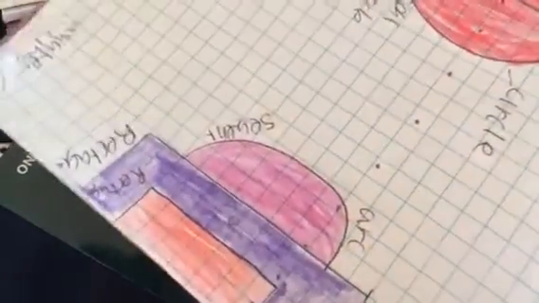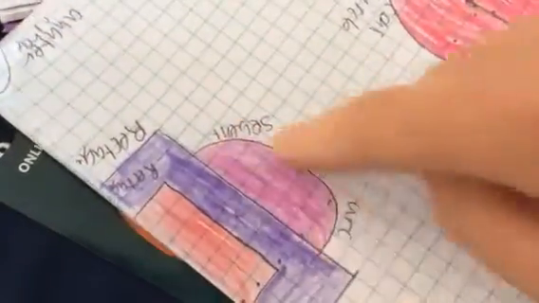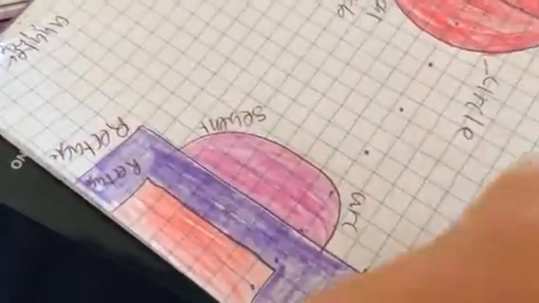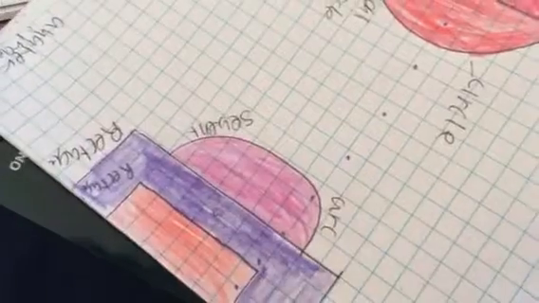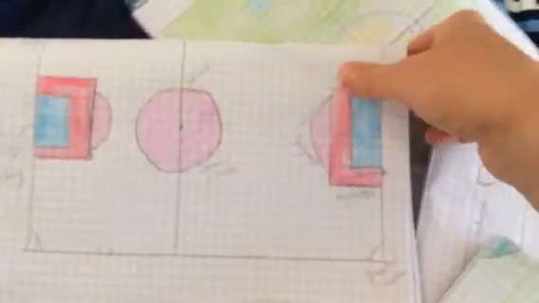What's that? An arc. We've got an arc, and that part of a circle is called a segment. So if we look at the whole football pitch, we've got several examples here. What is the whole shape of a football pitch? A rectangle. A rectangle, and we can see more rectangles there.